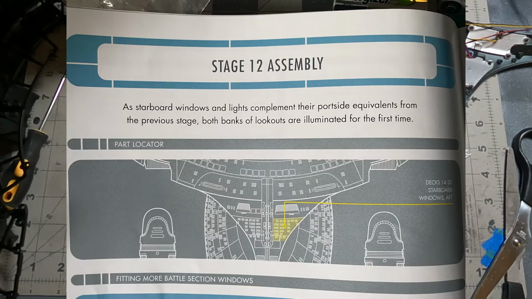Stage 12 assembly. As starboard windows and lights complement their port side equivalents from the previous stage, both banks of the lookouts are illuminated for the first time.